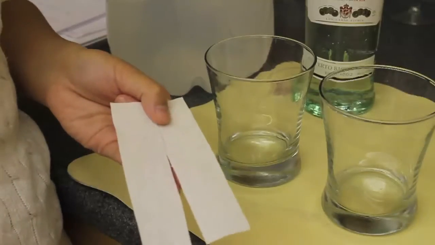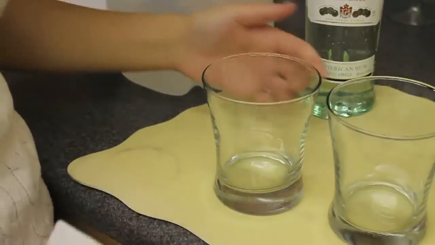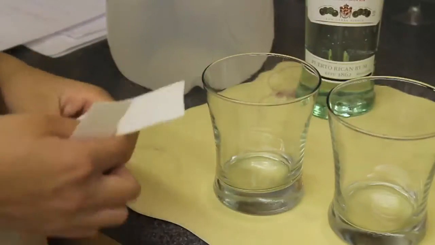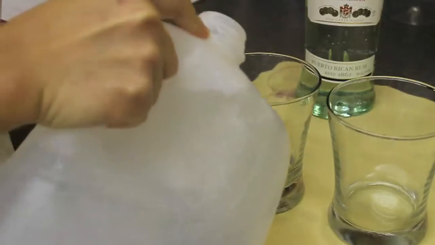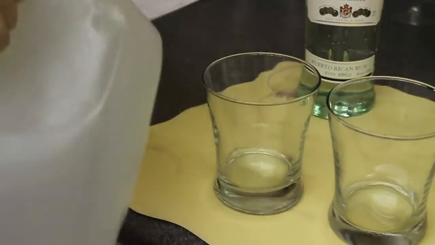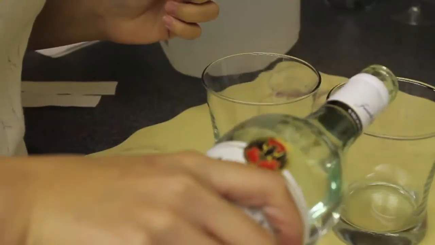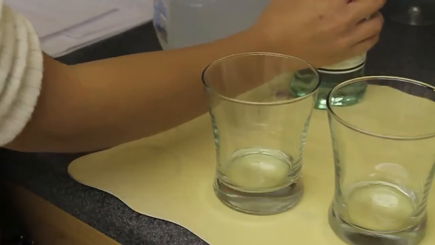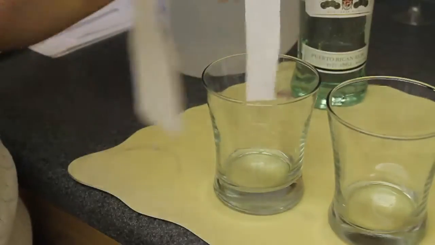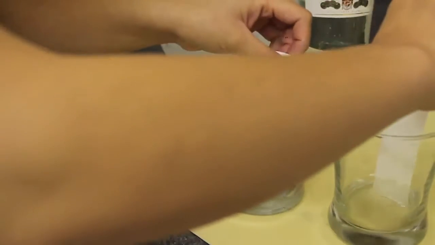I prepared 2 paper towel pieces, and I have 2 exactly the same cocktail glasses. I will pour water in one of them and rum in the other one. Then I will put the same paper towel piece in both glasses, and let's see what happens.